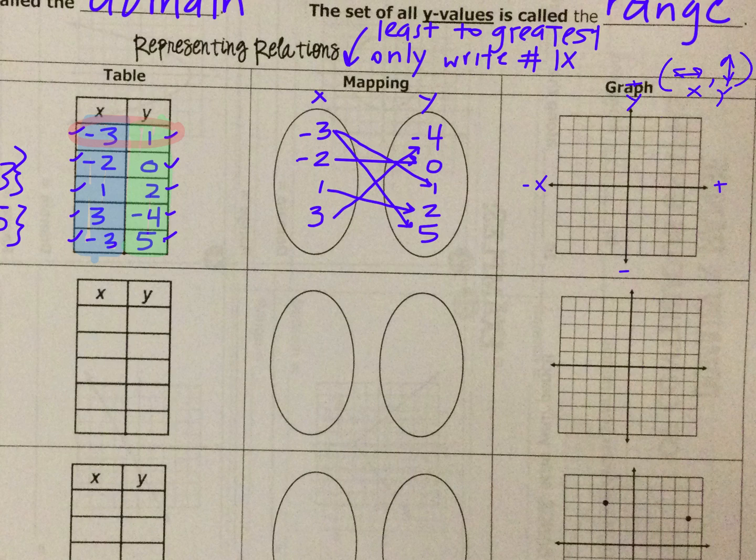When you look in these quadrants, they'll both be positive in that quadrant, negative, positive in that quadrant, negative, negative in that quadrant, and positive, negative in that quadrant. So negative 3, 1, just by looking at that information, I know it's got to be up here in this second quadrant right there.